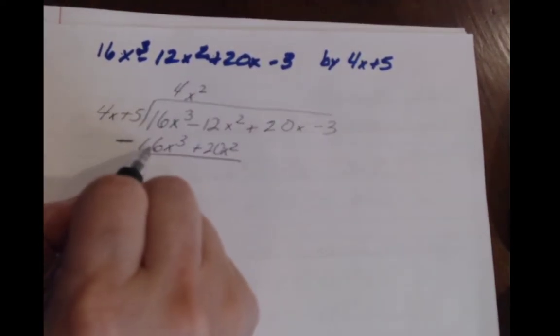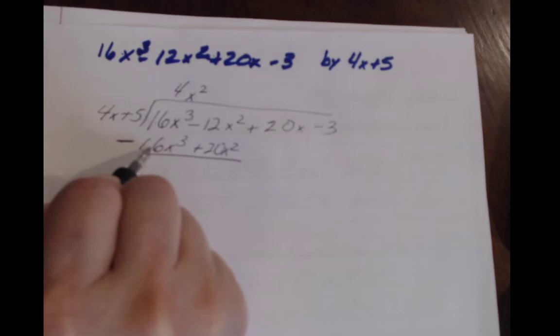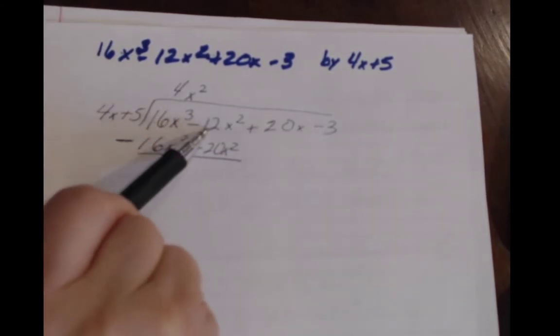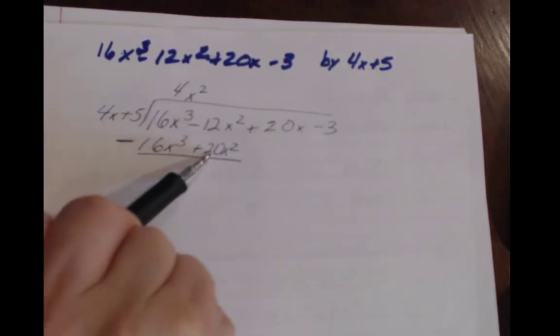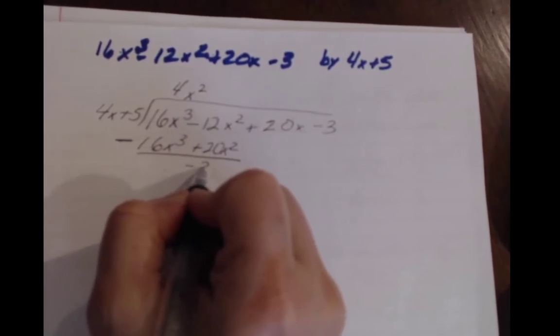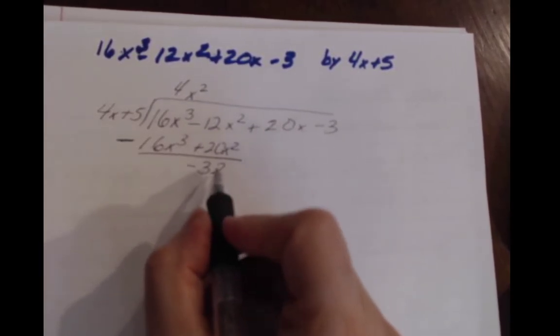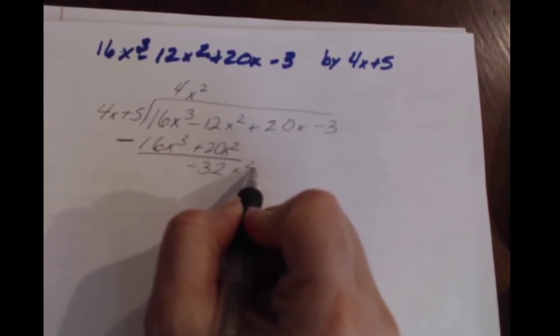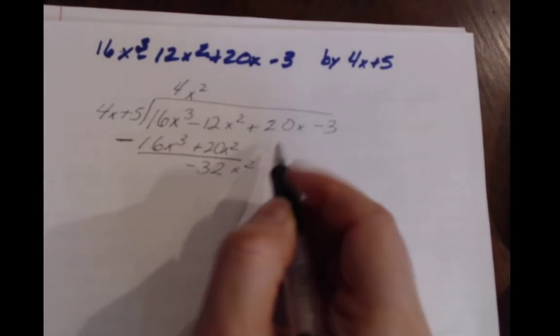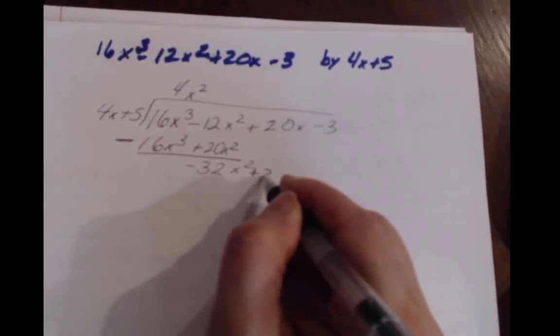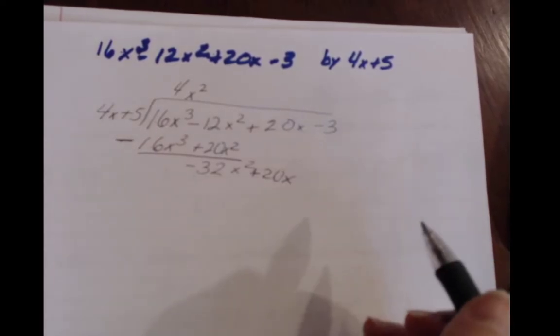16 minus 16 is 0. Negative 12 minus 20 is negative 32x squared. We bring down the next term, plus 20x.